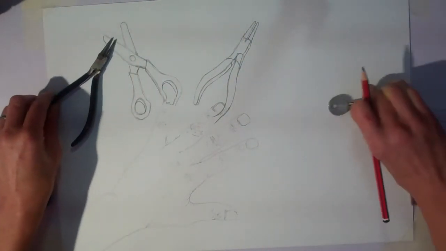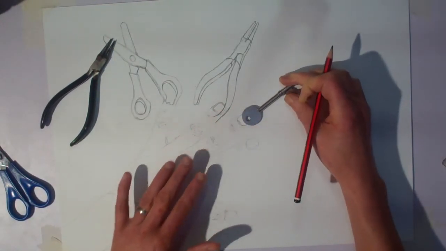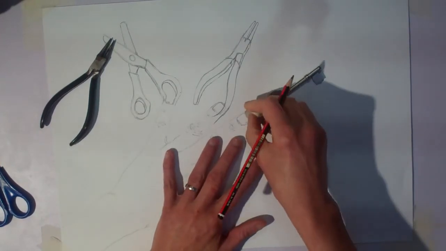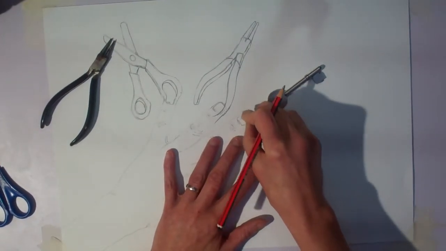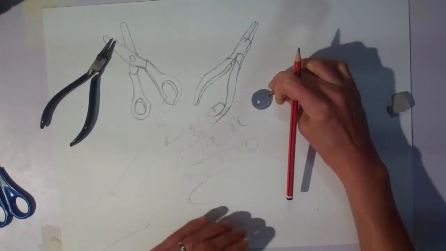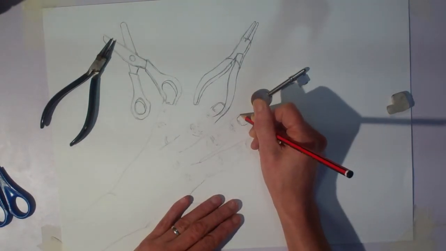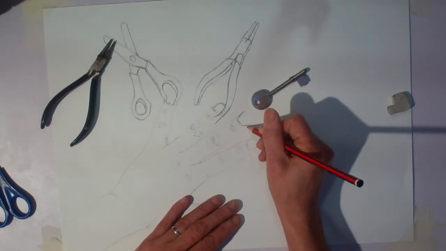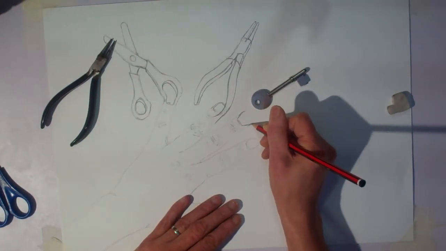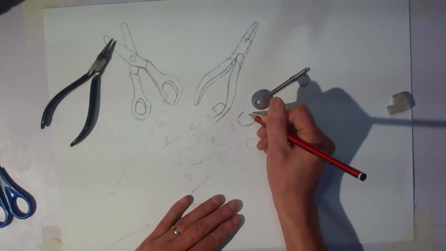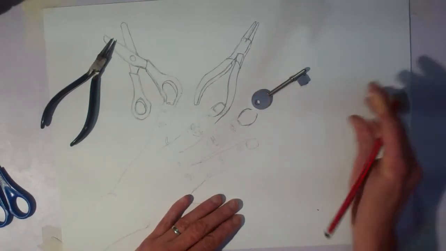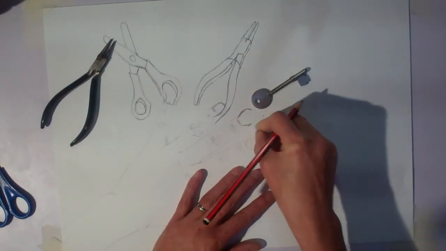Okay, and then finally I'm going to put on the key. So this one I'm going to take out the end of the finger like that, and I'm actually going to make this become round at the end of that key.